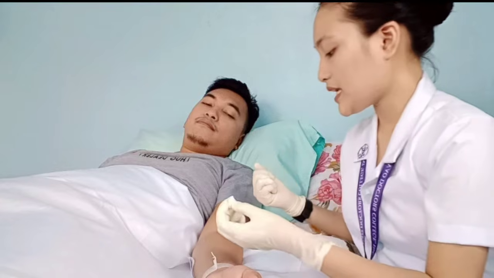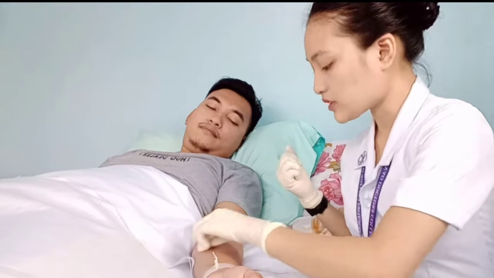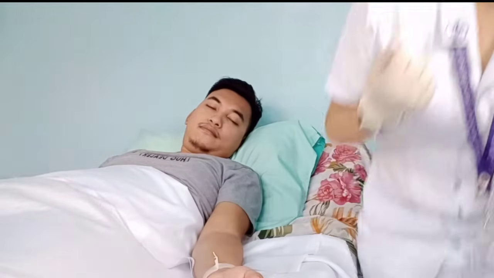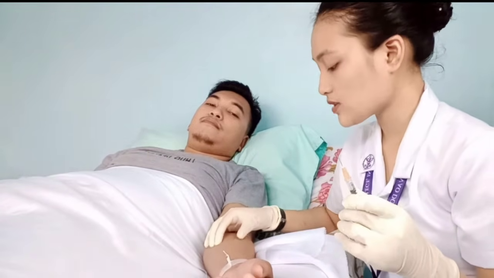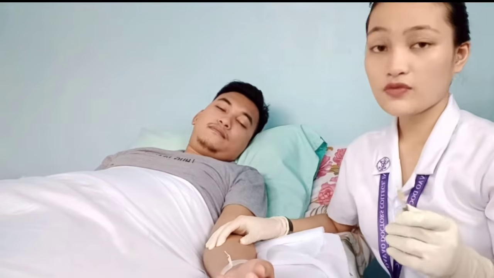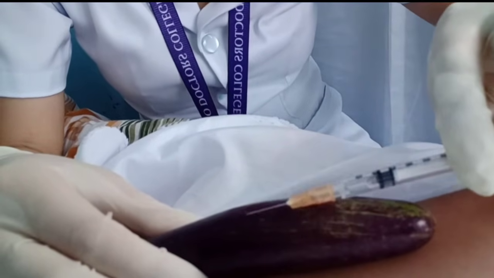Now use an antiseptic swab to clean the site, beginning at the center, circling outward about 5 centimeters. Now remove the cap and hold the syringe between the thumb and the forefinger with the bevel of the needle pointing up. Stretch the skin taut by gently pulling with the thumb and the forefinger of the non-dominant hand. Okay, pull the needle very close to the patient's skin.